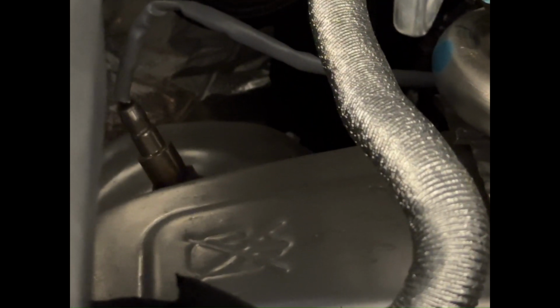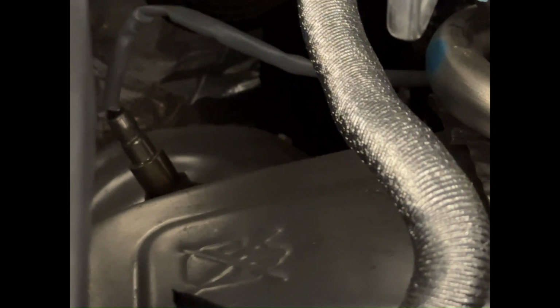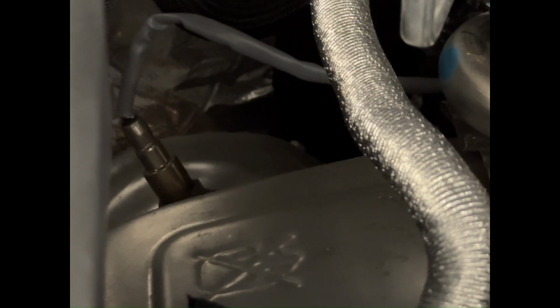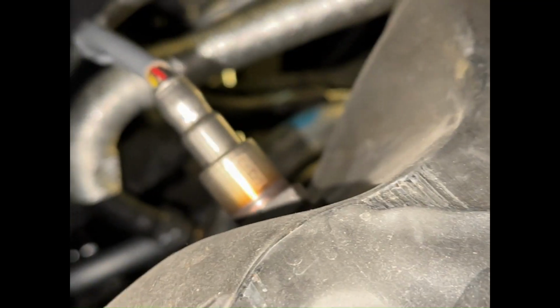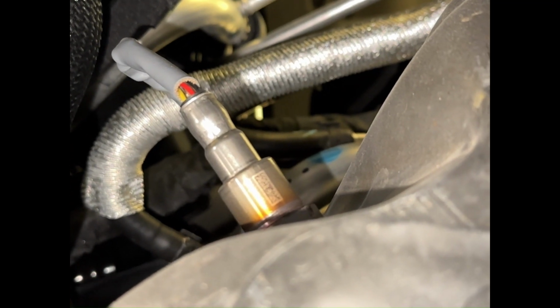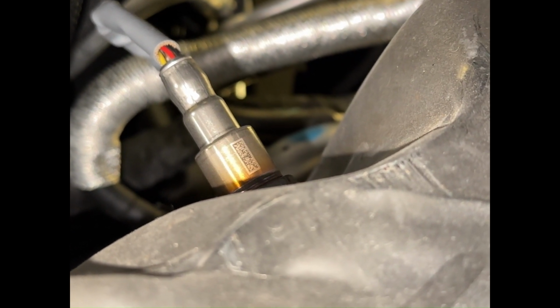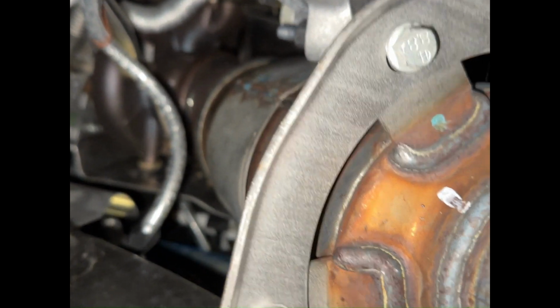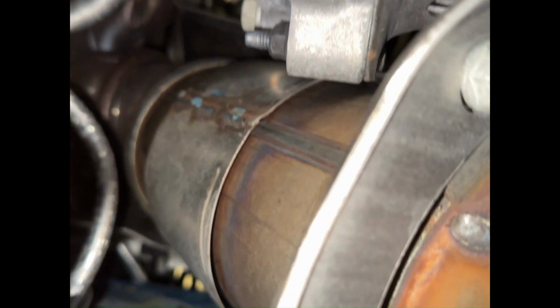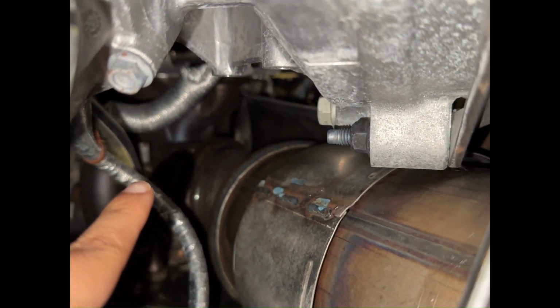Engine bay by the exhaust manifold. We have our first O2 sensor, which will be our upstream O2 sensor. Here's our downstream O2 sensor, which is on top of the catalytic converter. Here is our catalytic converter, and our inlet is all the way up there, and here's our outlet right here.